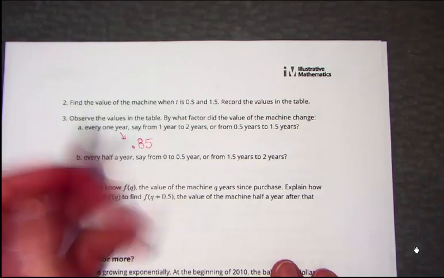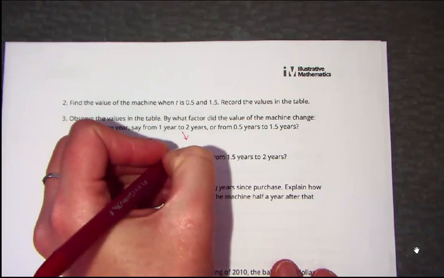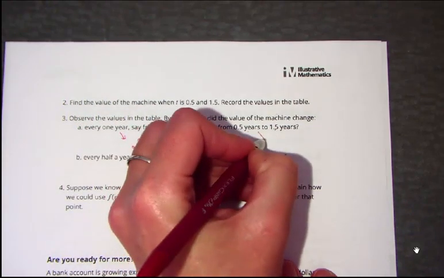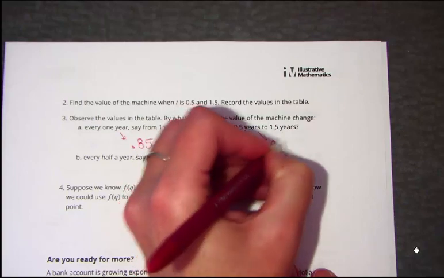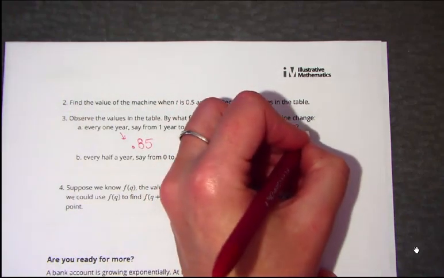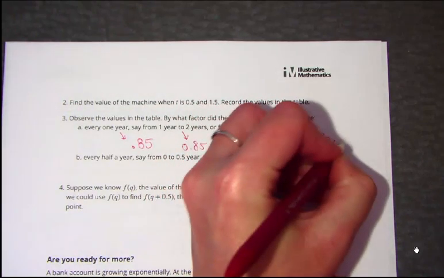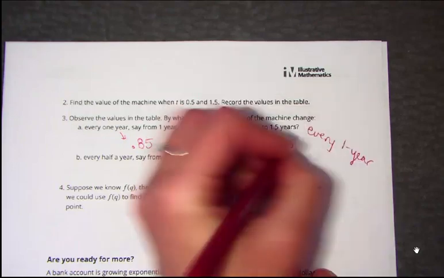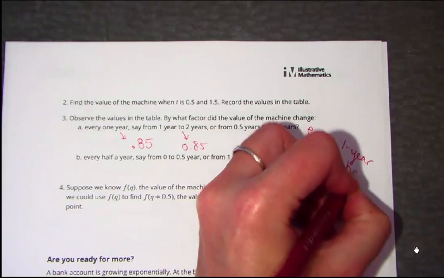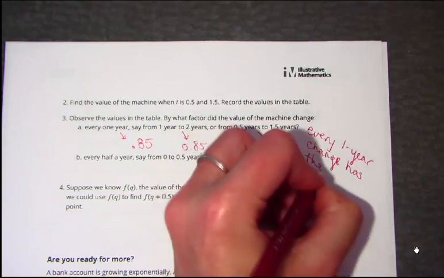And that was true from 1 to 2 years, and from 0.5 to 1.5 years. All of them were the same. So every 1 year change has the same multiplier.